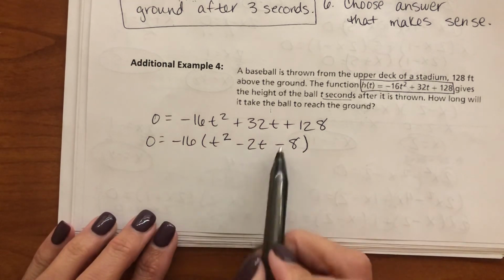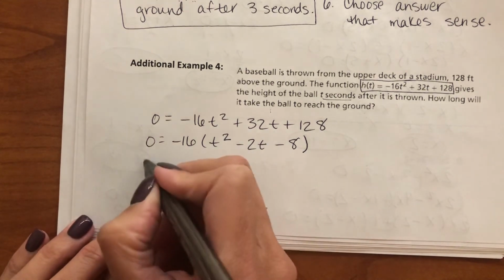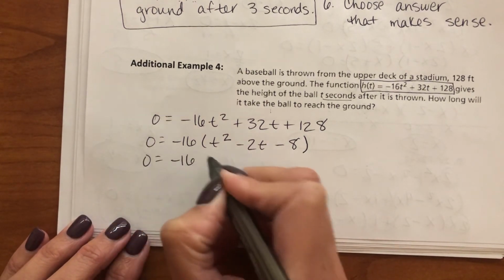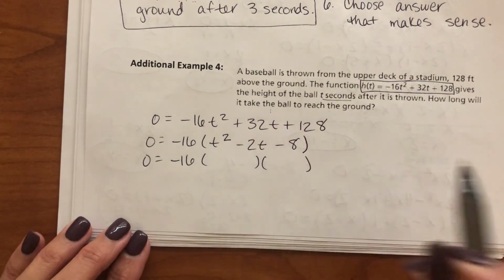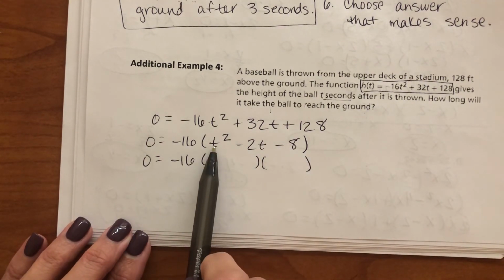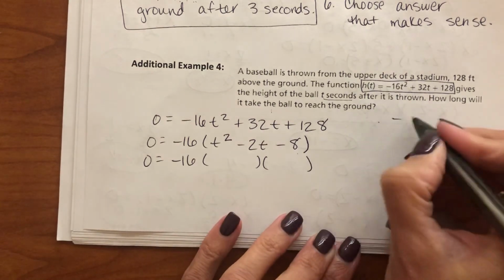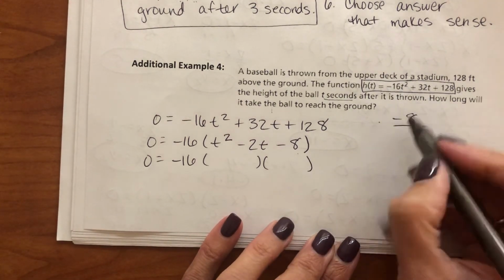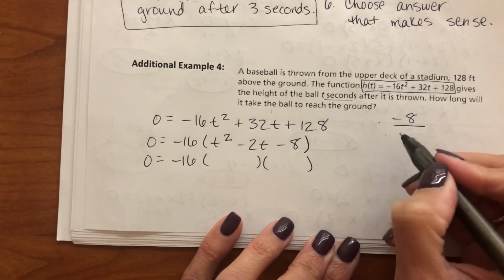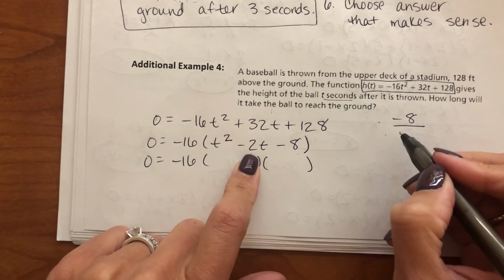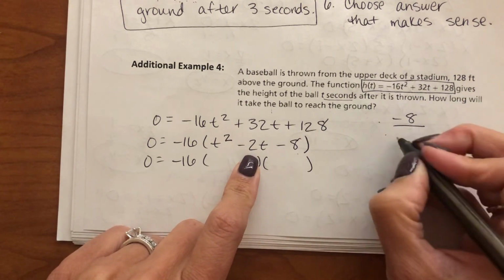Now we're ready to factor what's inside the parentheses there. Bring down your GCF. This is a trinomial. A is 1, so we're going to pull the negative 8 to the side. And we're looking for the factors that equal negative 2.